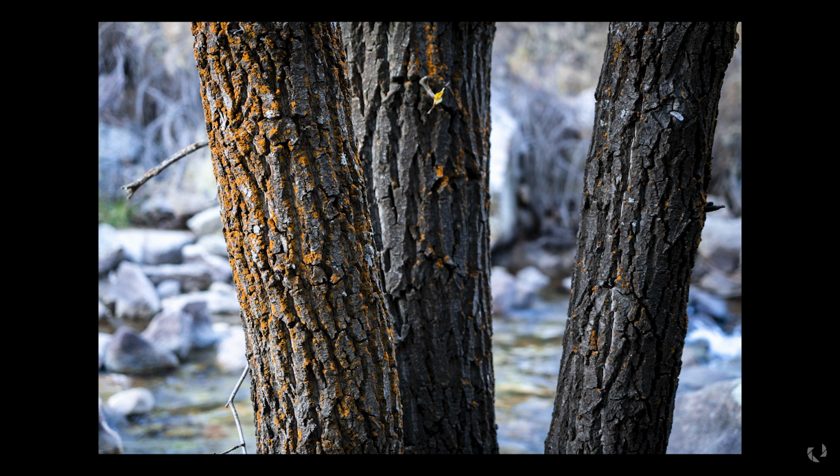And I took this fairly early in my career, so I don't have a fixed version of this. But if I were to go back in time, I would move the camera a little bit to the right so I can get those three trees jutting in different directions and provide a better balance to this shot.